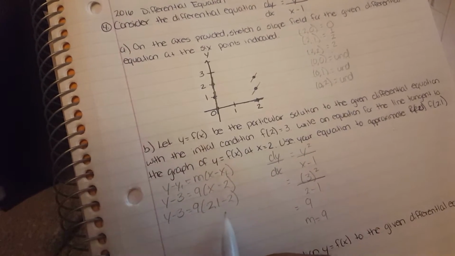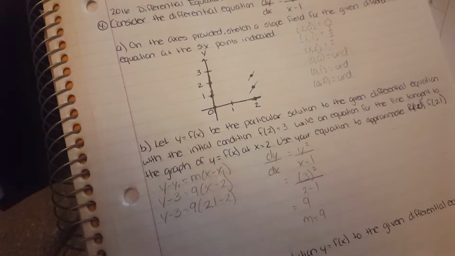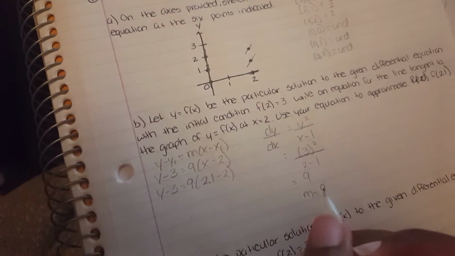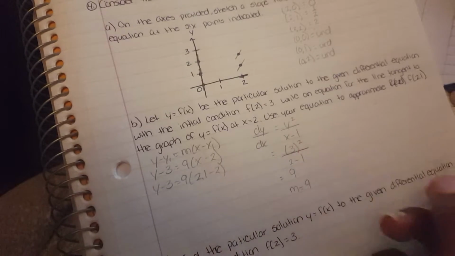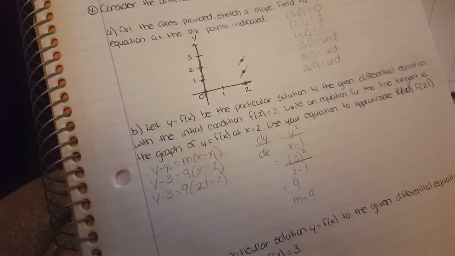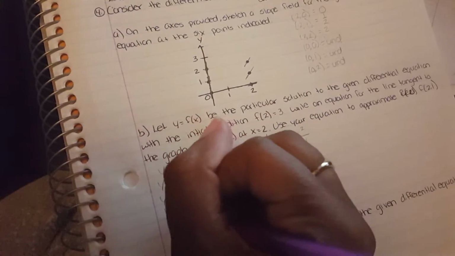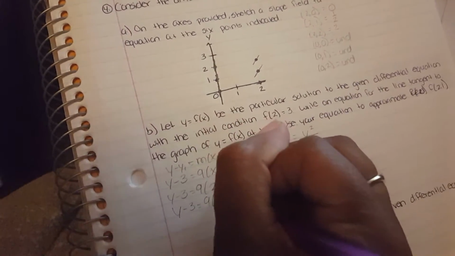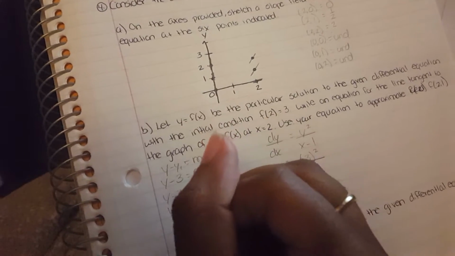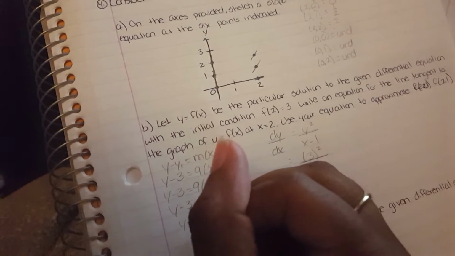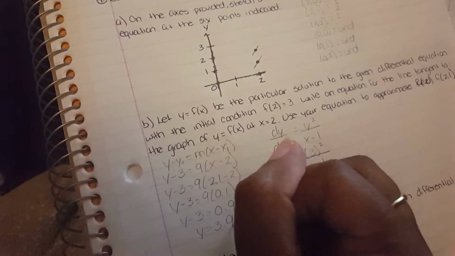So this would be our equation to approximate f of 2.1. And so when we solve this, we will get y equals 3.9.